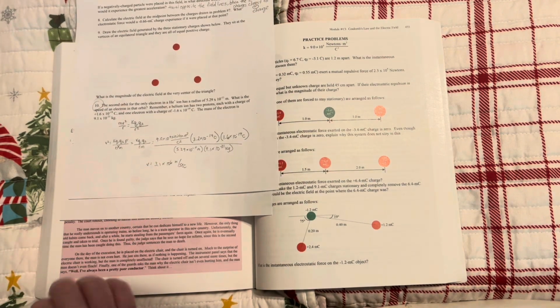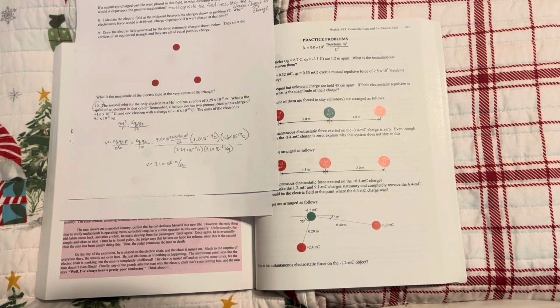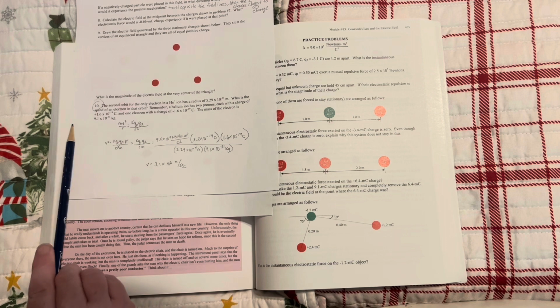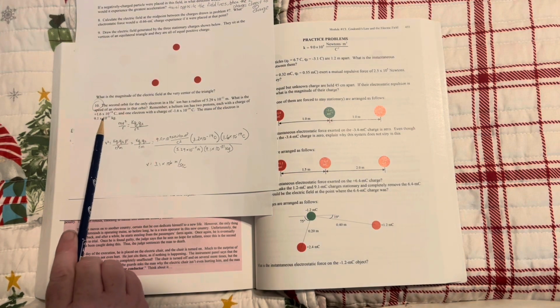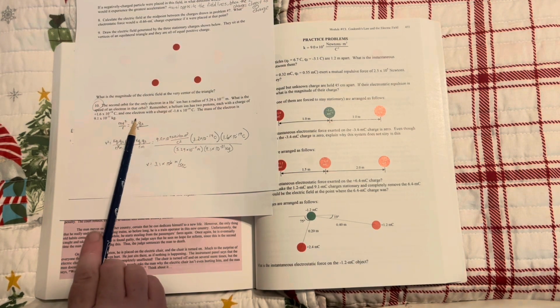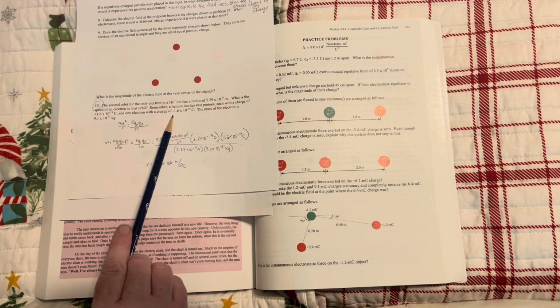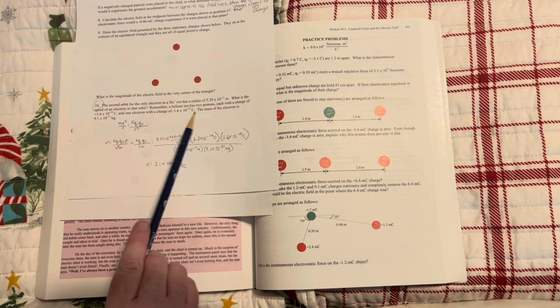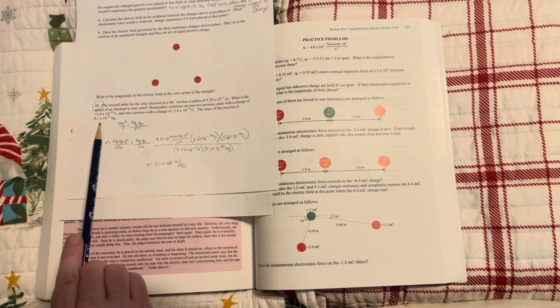It says the second orbit for the only electron in a helium plus ion has a radius of 5.29 times 10 to the negative 11th meters. What is the speed of an electron in that orbit? Remember, a helium ion has 2 protons, each with a charge of plus 1.6 times 10 to the negative 19th coulombs, and 1 electron with a charge of negative 1.6 times 10 to the negative 19th coulomb. The mass of the electron is 9.1 times 10 to the negative 31 kilograms.